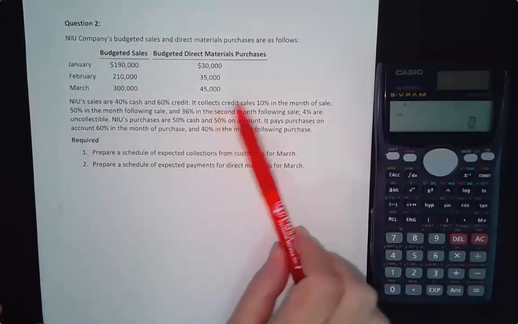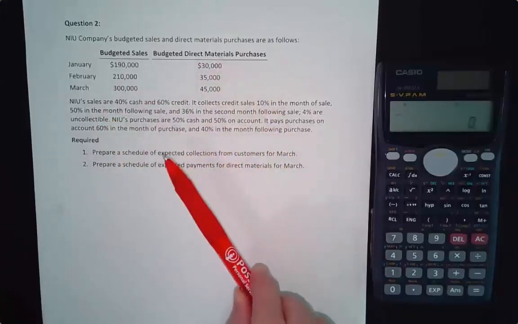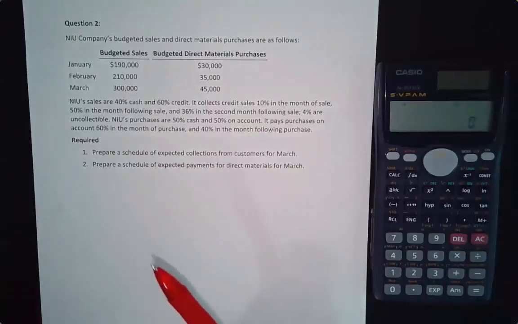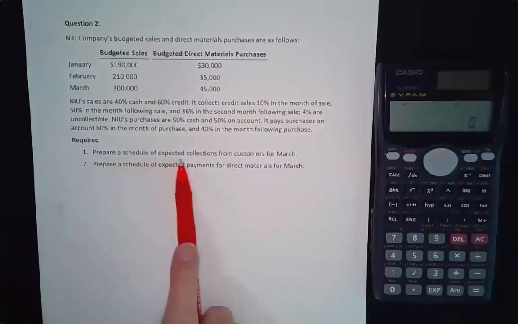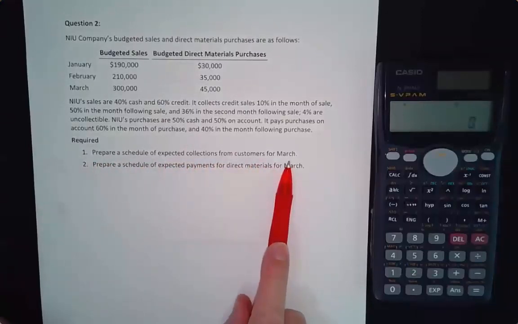So this is the highest complexity that you're going to get in a cash budget. So that's why I want to carefully show you this before I integrate it into a bigger cash budget. So it says prepare a schedule of expected collections from customers for March. So we're just going to do it for 1 month. I might do it for a little bit more, but I just want to show you what's going on.